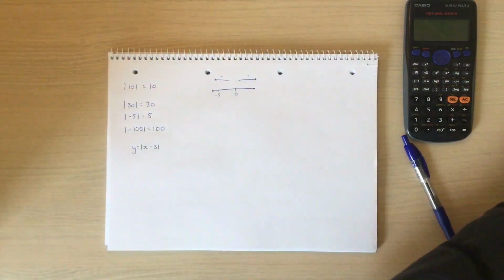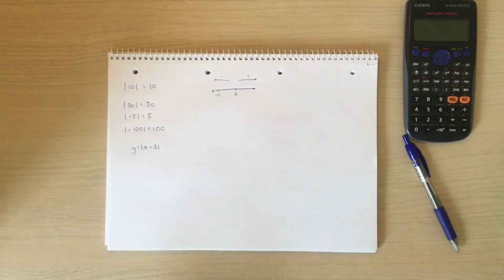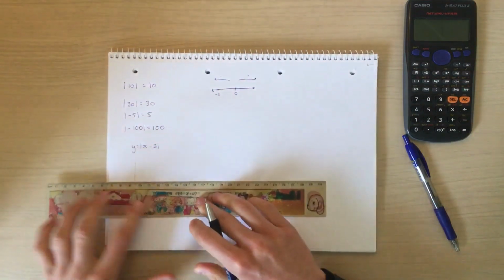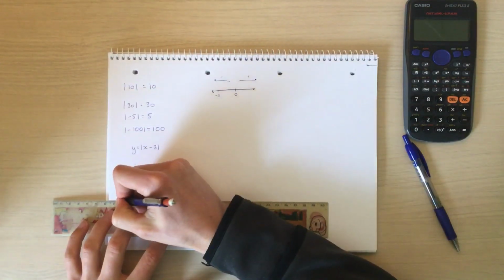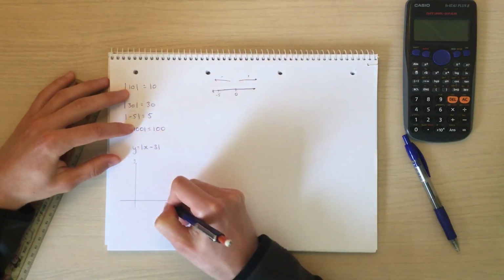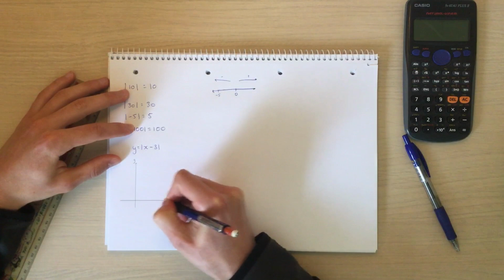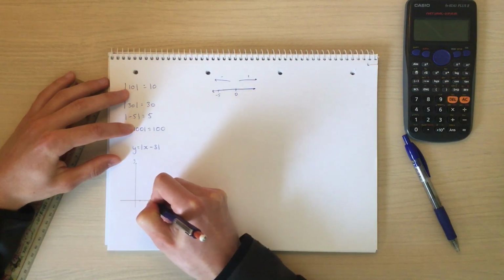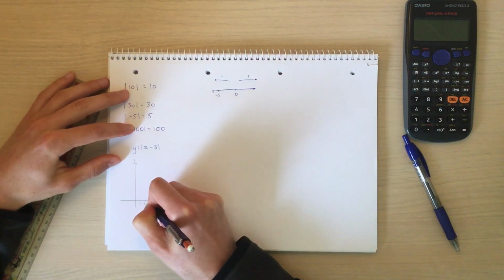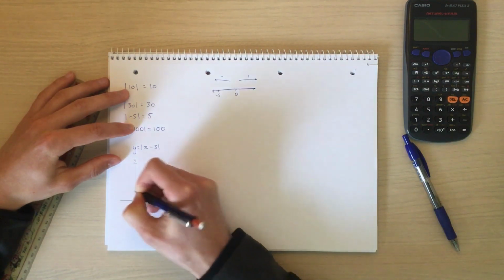So we have to quickly draw our x and y axes. Right, so here is our y, here is our x. We'll put in 1, 2, 3, 4, 5. Right, so this is what can come up in the test.